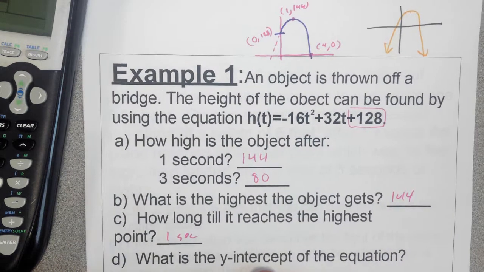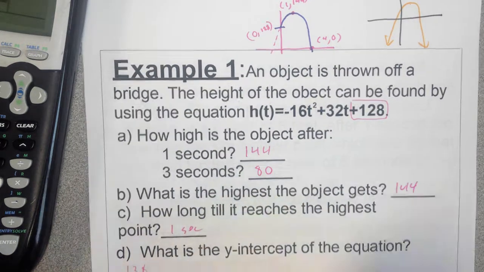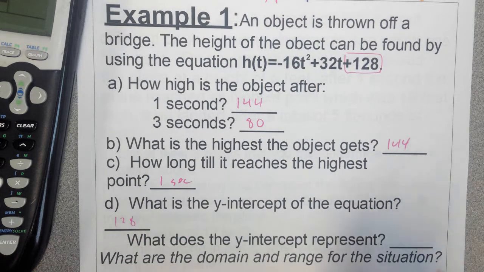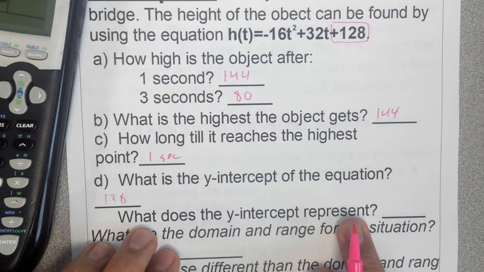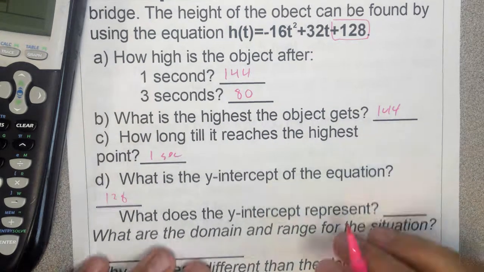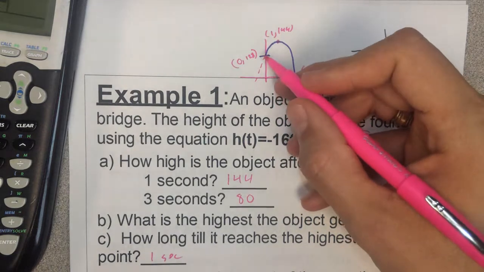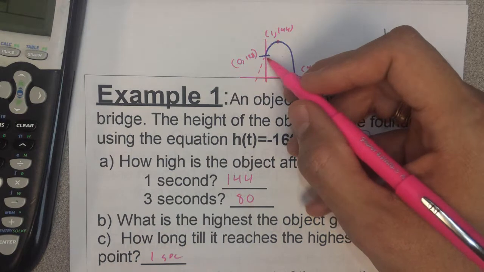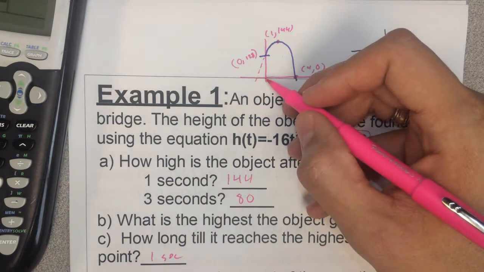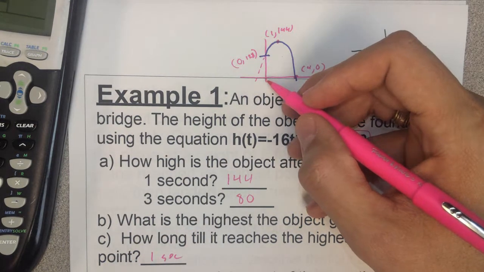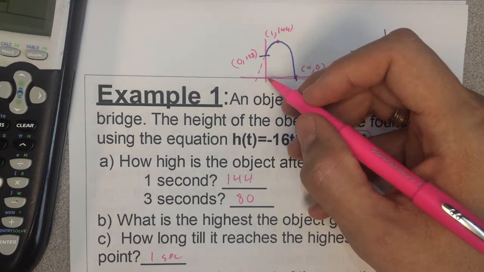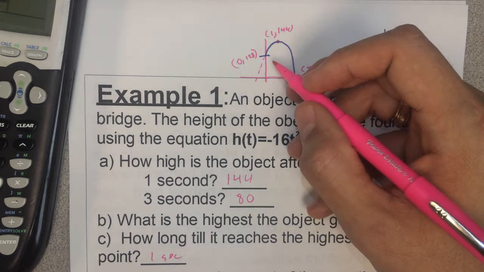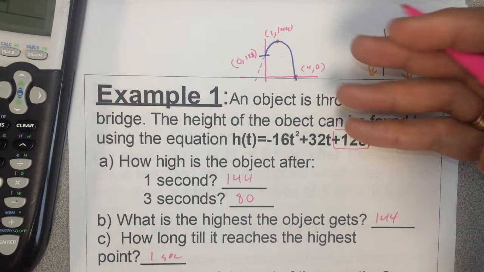What is the y-intercept of the equation? The y-intercept was 128, but more specifically, what does the y-intercept represent? That's how high it started when it was thrown. It was thrown, or started its path, at 128 feet above the ground. There's an example we typically do later on, that a rocket is launched from a platform that is so many feet high. That's what this is. Or you're in a tree or on top of a building throwing a rock off, kind of like this one.